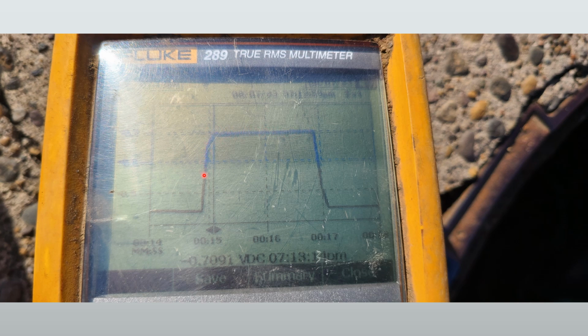You can have a capacitance effect with the pipe where there is a small amount, like a double layer capacitance of charge that's residual. So you do want to make sure that you hold it off long enough to get that true measurement value.